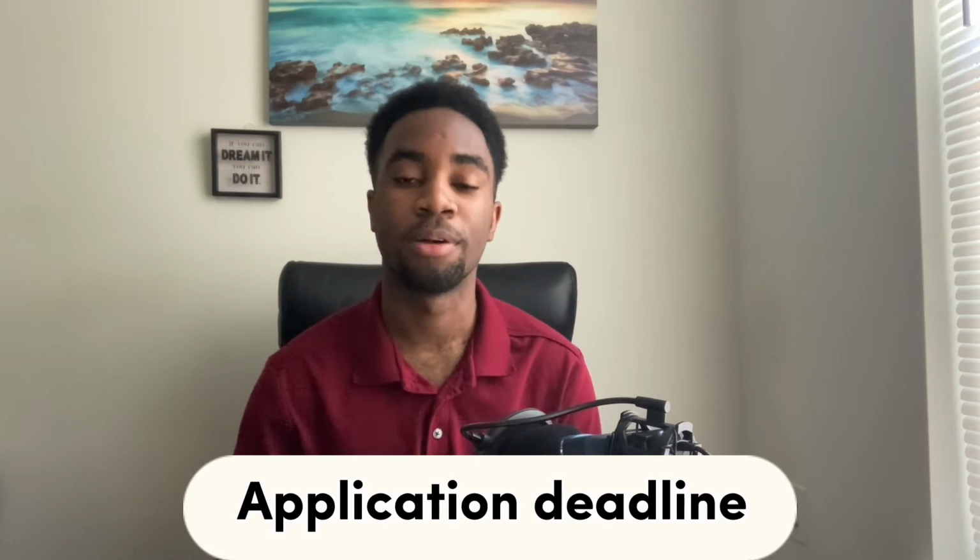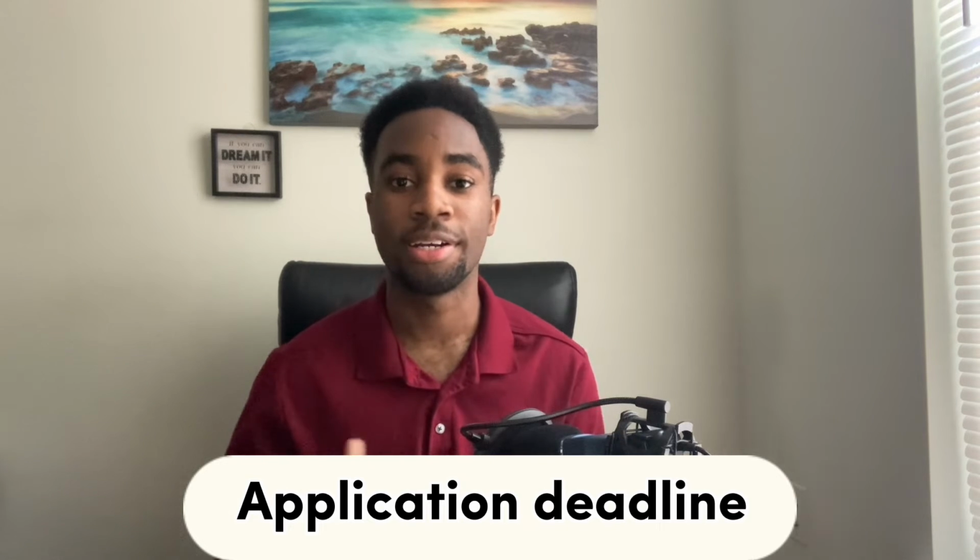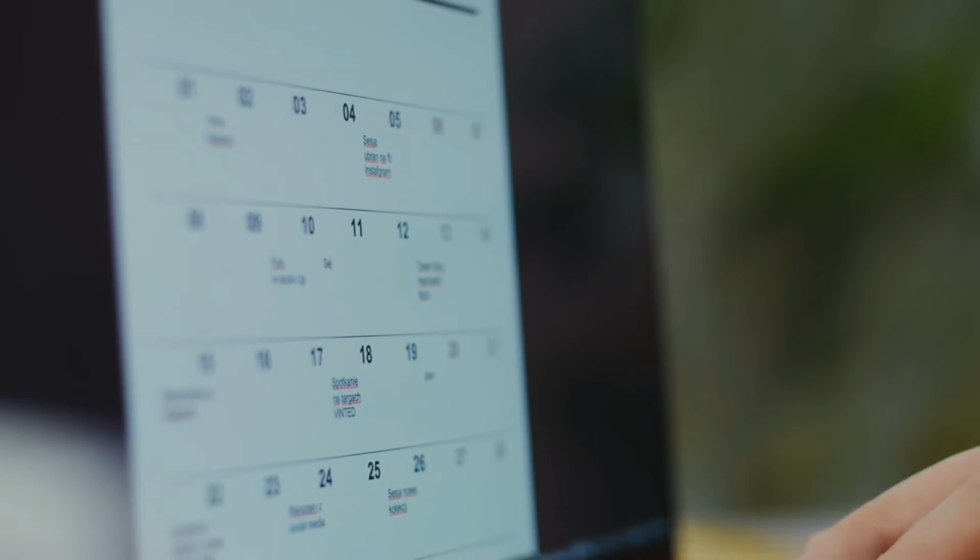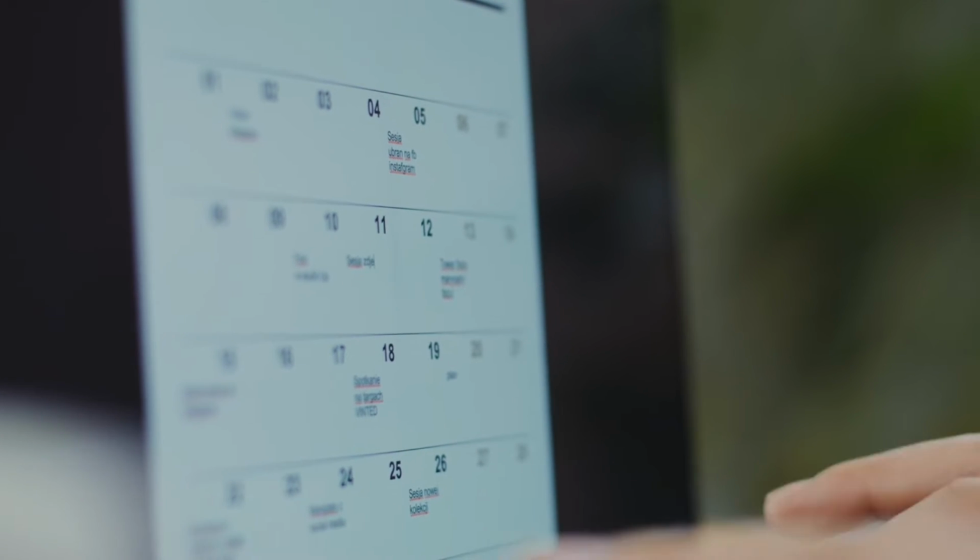You also need to pay attention to the deadline of the application. So mark it in your calendar, and if you're using Google Calendar, you can share it as a link with your family or friends so that you can be held accountable. If you and your friend are doing a college application, then you can check in on each other to see if you're on the right track and making progress.